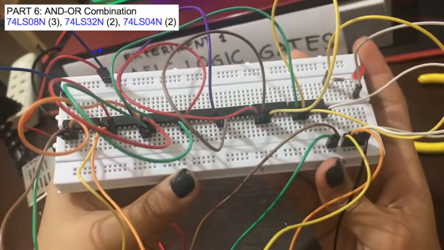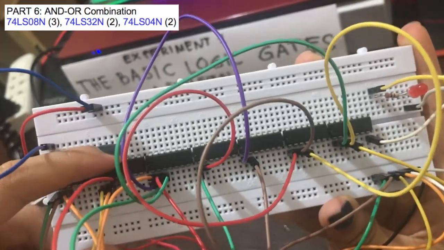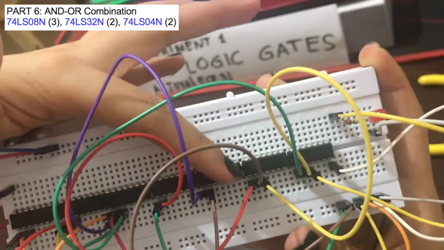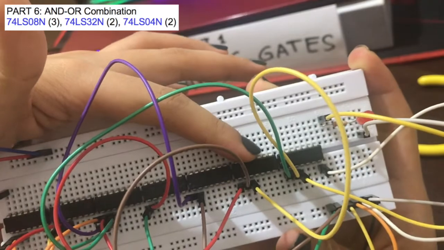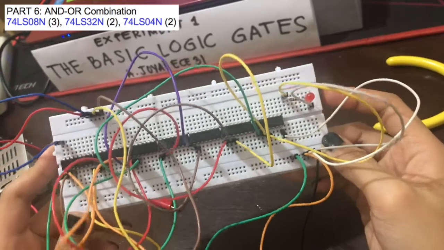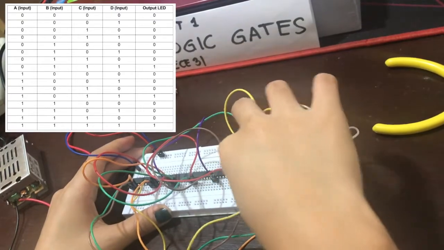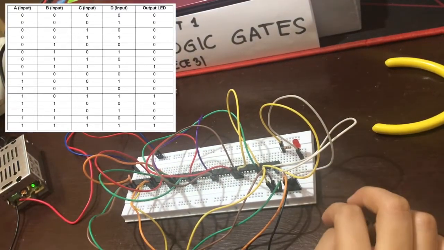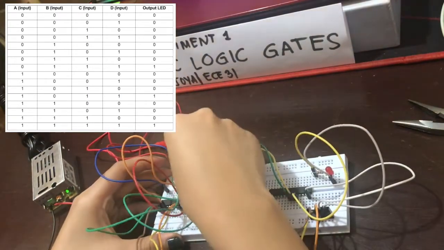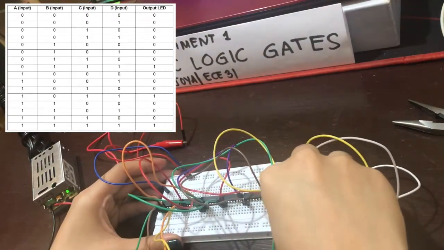This is the circuit for AND or NOT combination with 7408, 7432, 7408, 7404, 7404, 7408, and 7432 ICs. For AND or NOT combinational circuit, when all of the logic inputs are 0, output is 0. When only D is logic 1, output is still 0. When only C is logic 1, output is still 0.